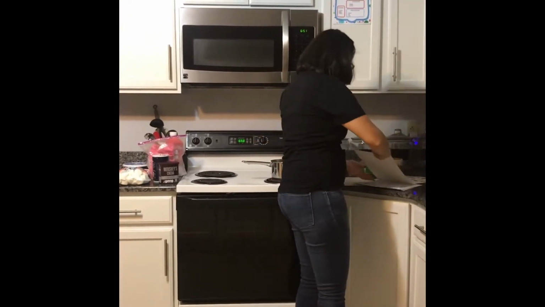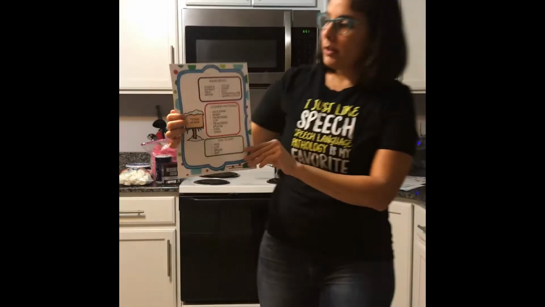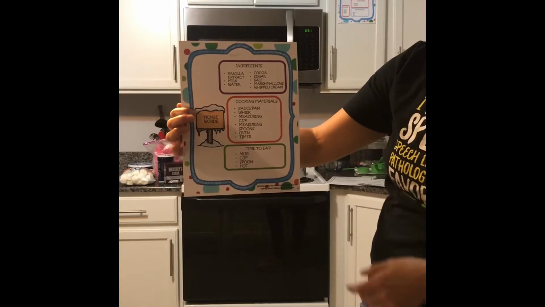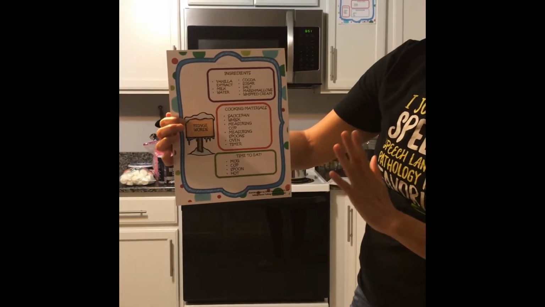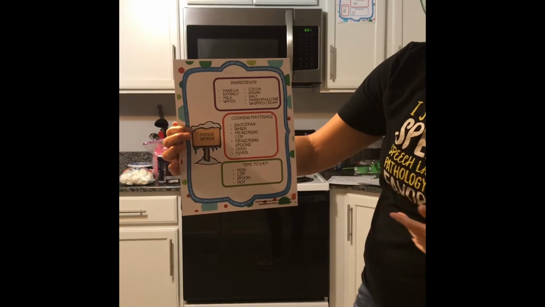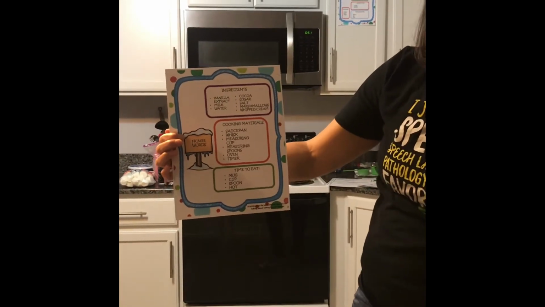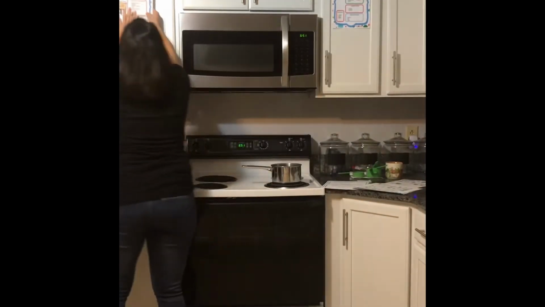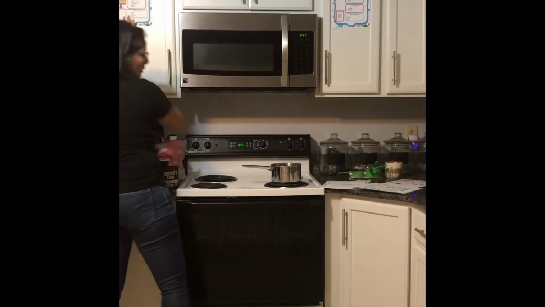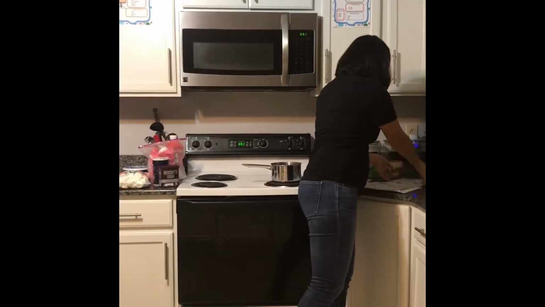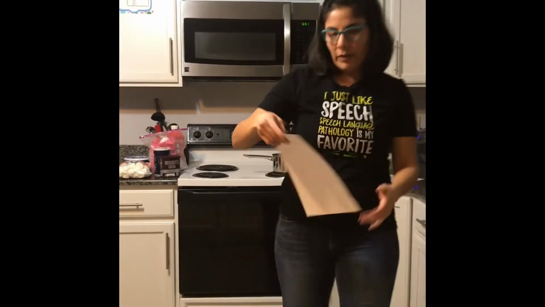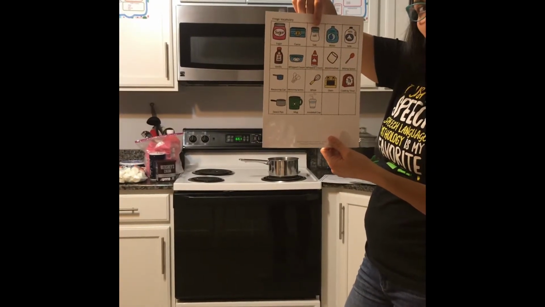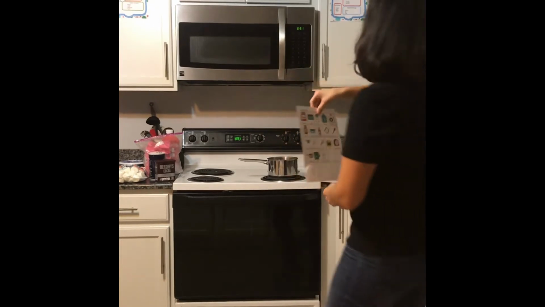And then another visual is our fringe vocabulary, and it just has the vocabulary that we'll be using to make the hot chocolate, the vanilla extract, milk, the cooking materials, things that you might say afterwards. So I'll go ahead and put that up. This is going to be important for us when we're making this.